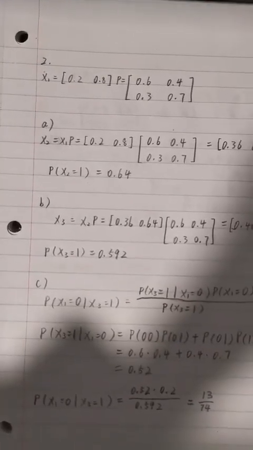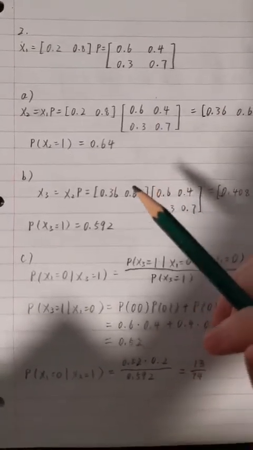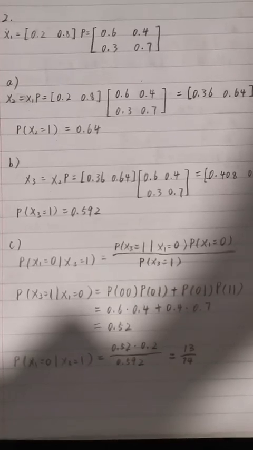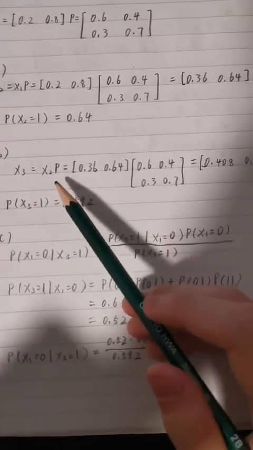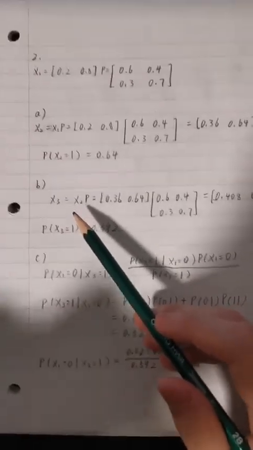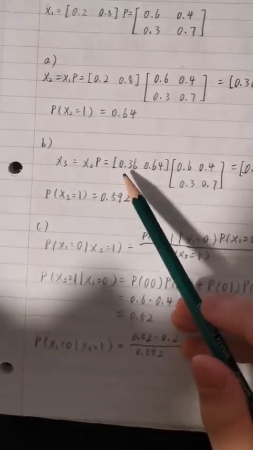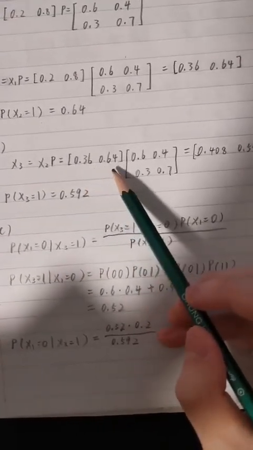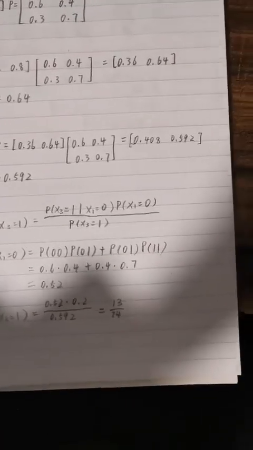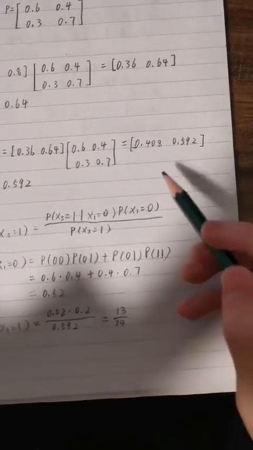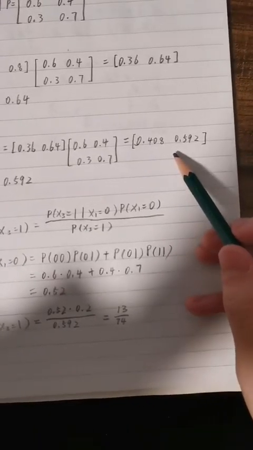The second question asks for the probability of x3 equals 1, which is similar to the first question. x3 equals x2 times P. We can use the x2 we got from the previous question, which is 0.36, 0.64, times the matrix P. We get the answer 0.408 and 0.592.